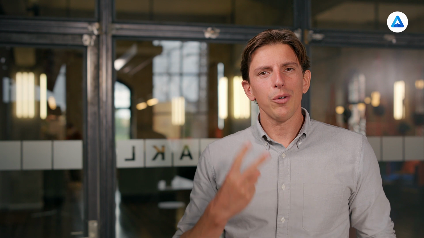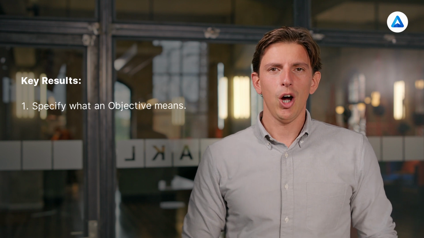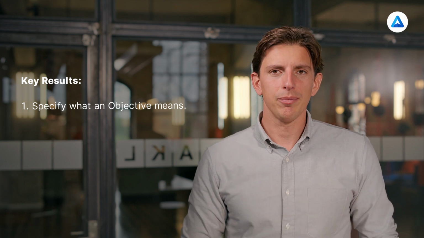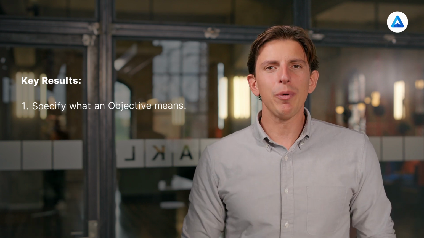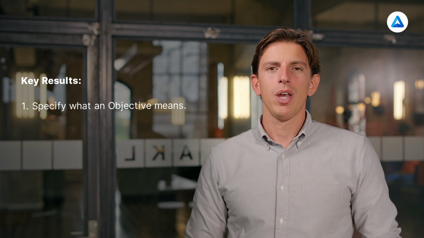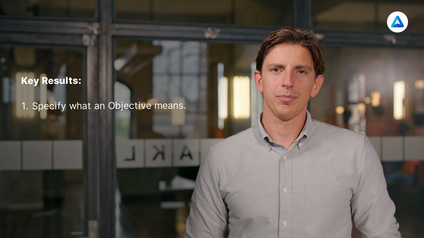Key results kill two birds with one stone. On the one hand, they help to specify what the objective means. Objectives can be a bit ambiguous, so you need key results to quantify the objective and take away that ambiguity. Imagine your objective is to become one of the fastest growing companies in your industry. You could measure this in terms of revenue, number of customers, number of employees, or multiple indicators at once. Whatever you mean by fastest growing, the key results will make it clear.